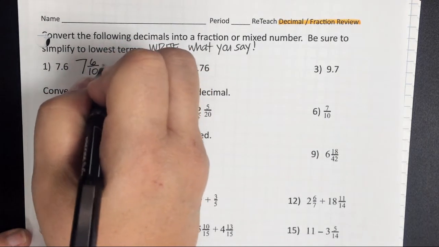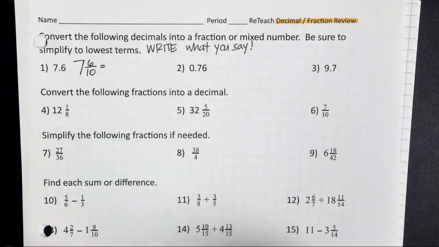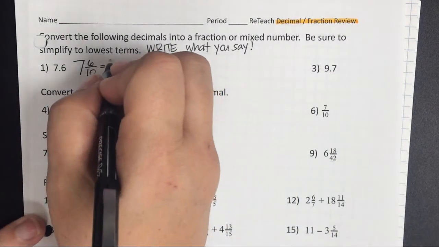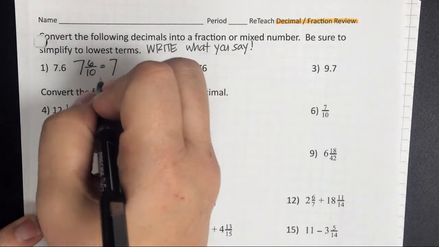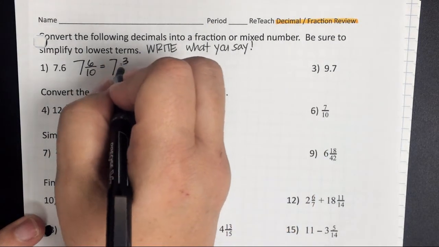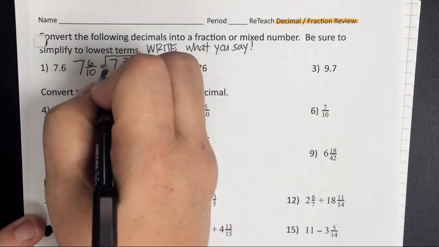Can we simplify that? Absolutely. What'll go into 6 and 10? 3. 3 won't go into 10. 2 will go into both. I thought you were saying what goes into 6. So dividing both of those by 2, we would get 3/5. And that would be your final answer.